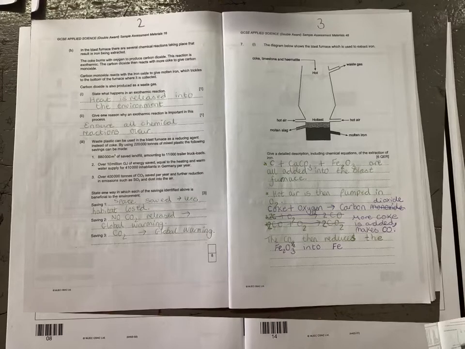So moving on, these were more blast furnace questions, gave you like a whole example of what happens in the blast furnace. You've got that in a comic strip in your books. State what happens in an exothermic reaction, so relating two topics together. Heat is released into the environment, or heat energy exits.